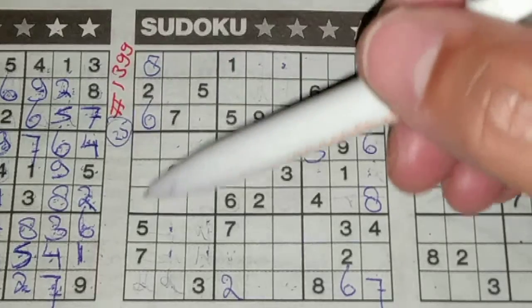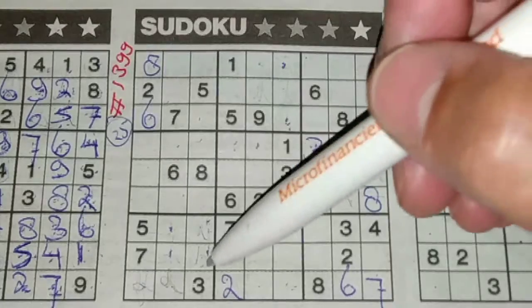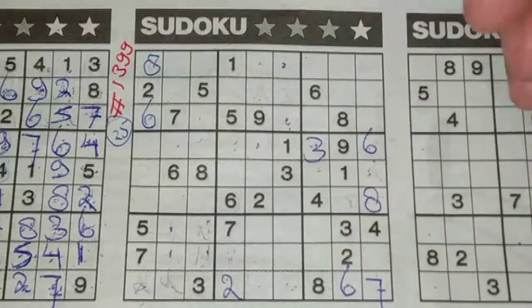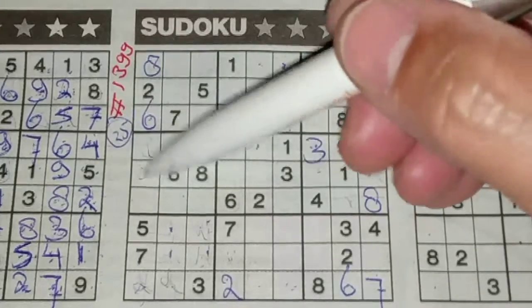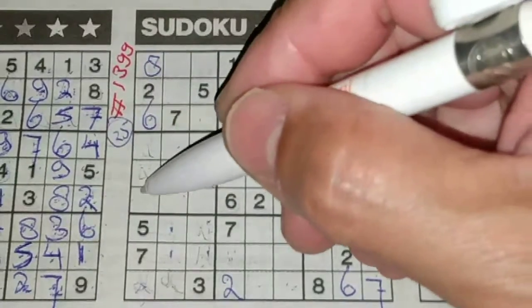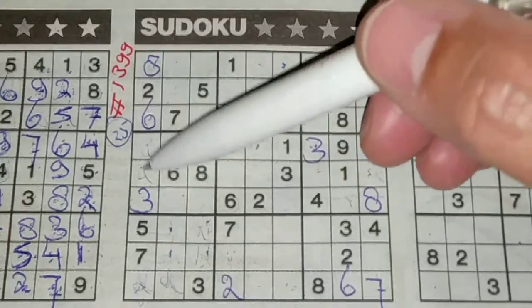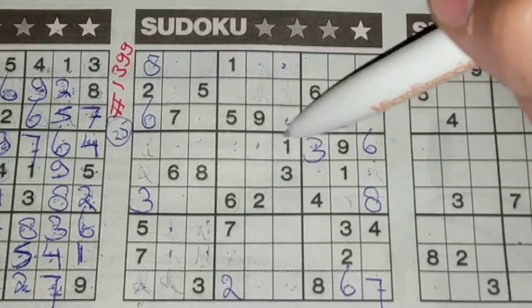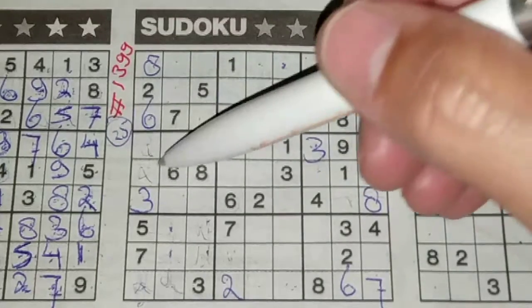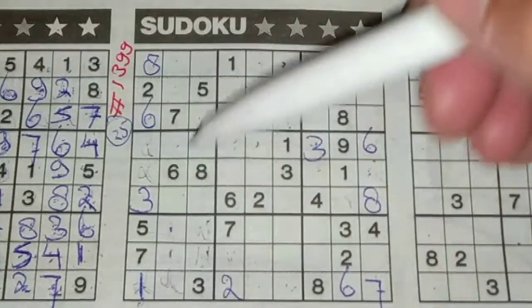In the first column, 4 missing numbers. One of the missing numbers is 3. We see a 3 here, no 3 there. Here 3, no 3 there. Here 3, no 3 there. The only place for the 3 should be there. 3 missing numbers now in the first column. One of the missing numbers is 1. We see a 1 here. No 1 there. Here 1. No 1 there. The only place for the 1 should be there.